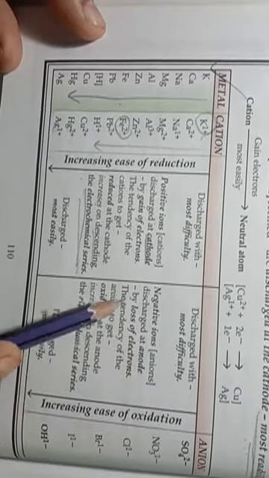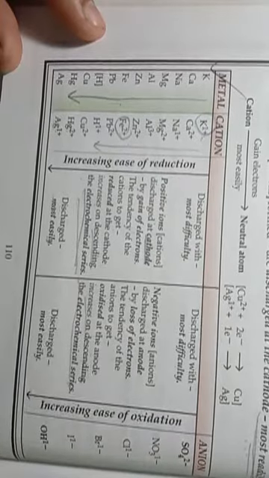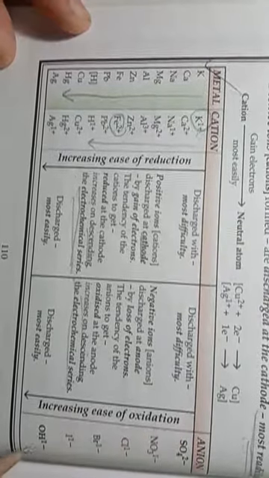Negative ions discharge at the anode by loss of electrons. The tendency of the ions to get oxidized at the anode increases on descending the electrochemical series. So this is the sequence of the series, and the discharge of these negative ions increases from up to down in the series.